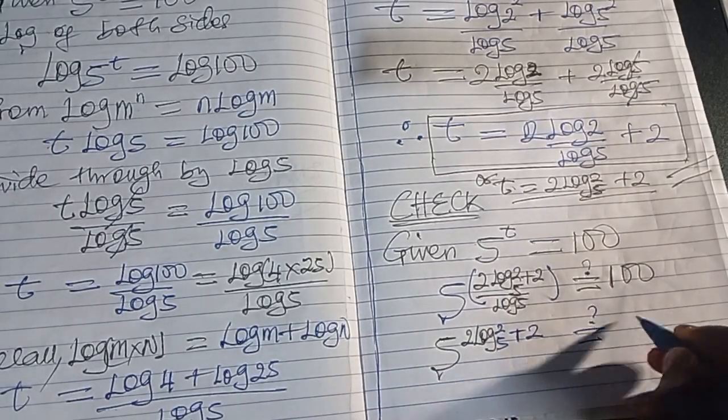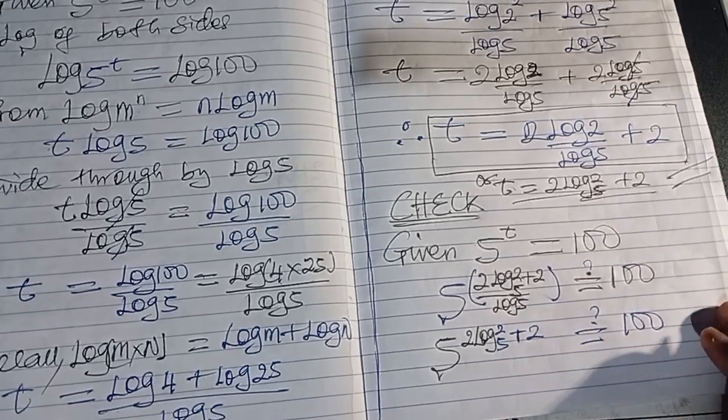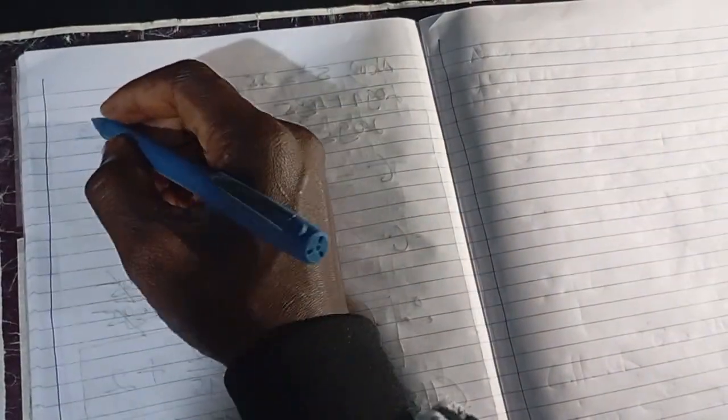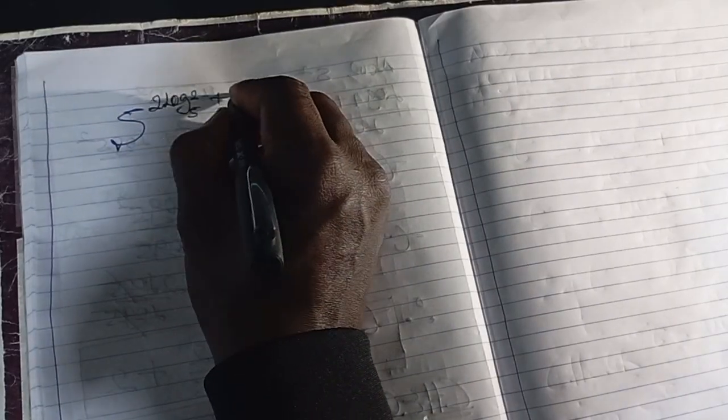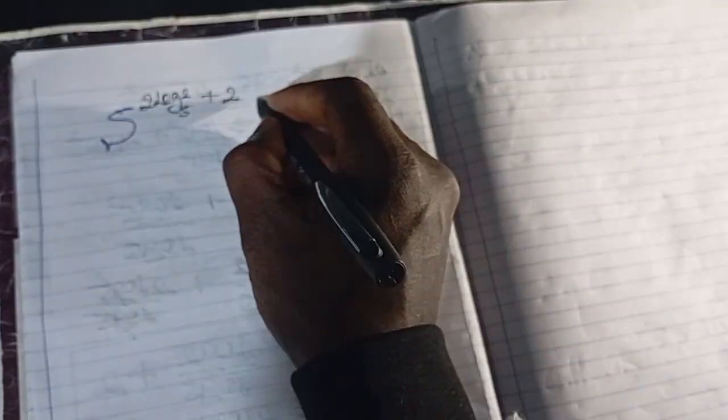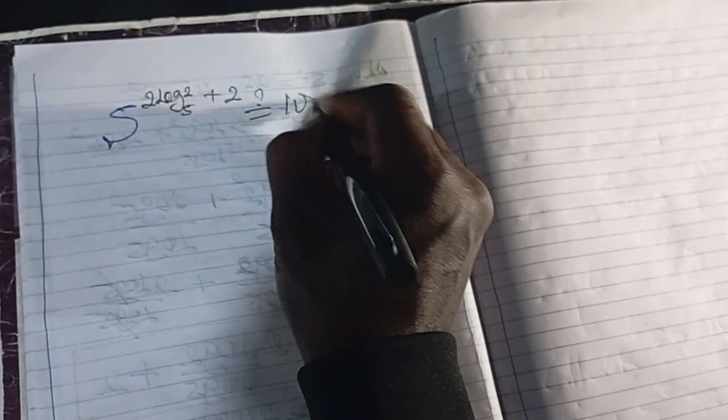Will it give us 100? So we have here 5 raised to power 2 log 2 base 5 plus 2. Will it give us 100?